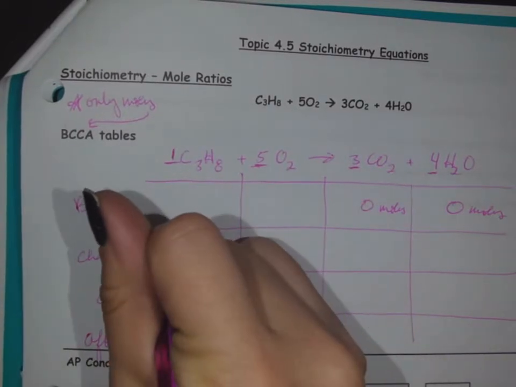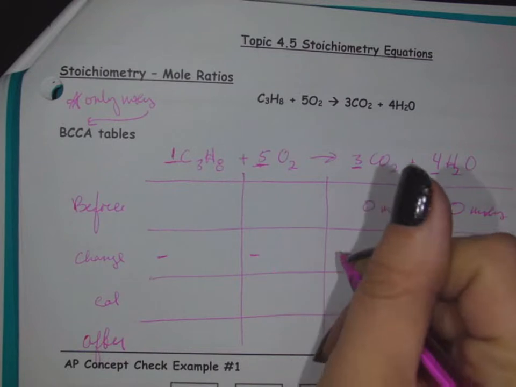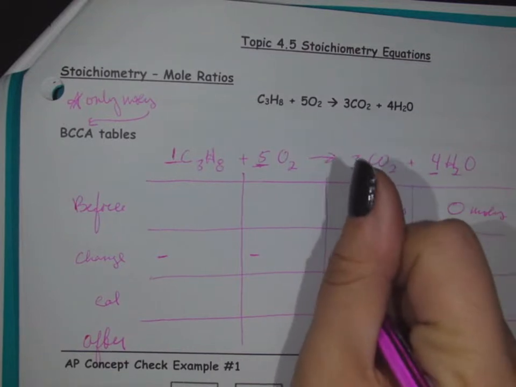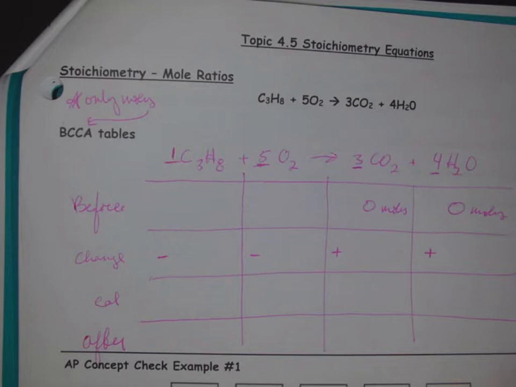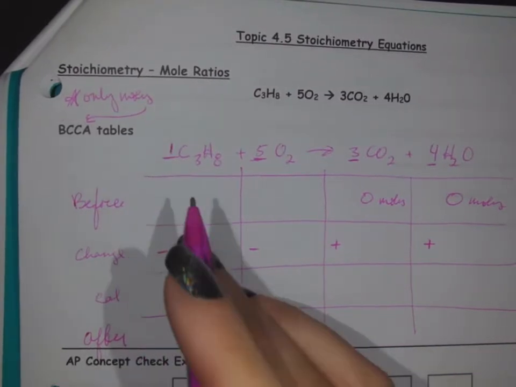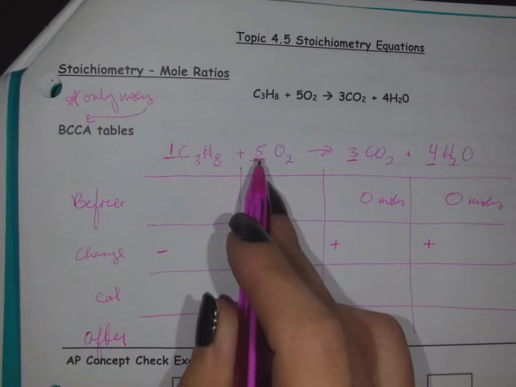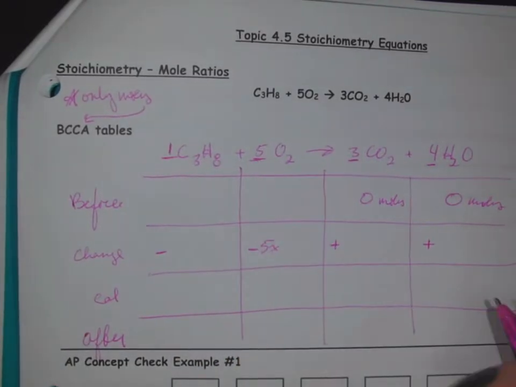So the reactants are always a minus, and the products are always a plus because we're making products. How much we gain and lose depends on the coefficients. Since there's a 5 in front of O2, this is minus 5x.